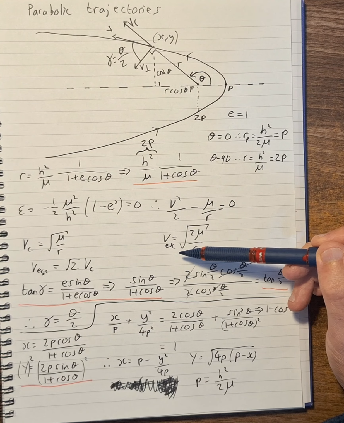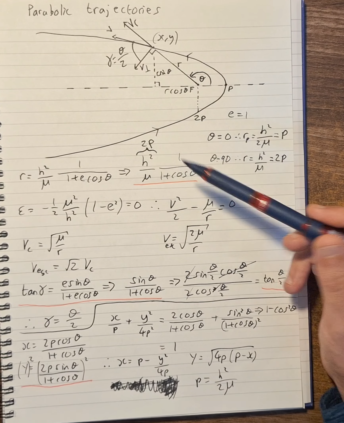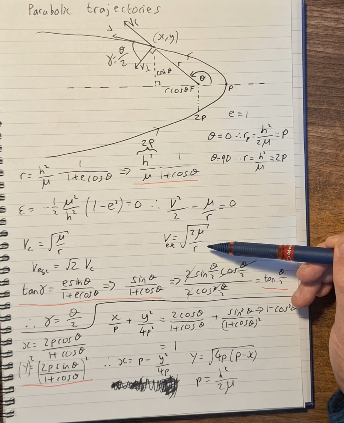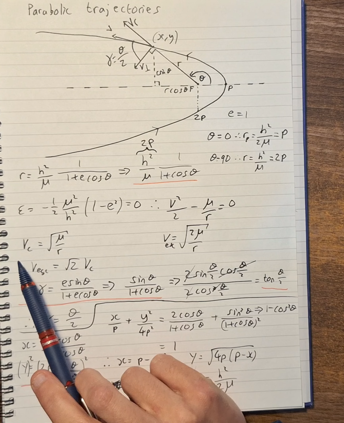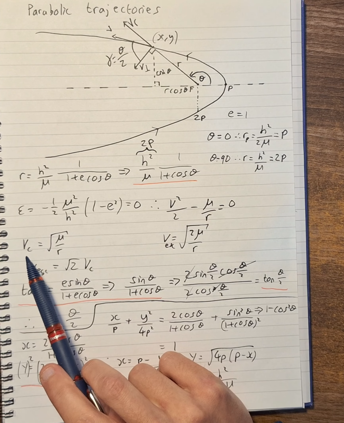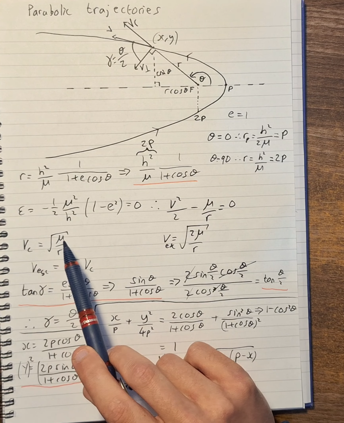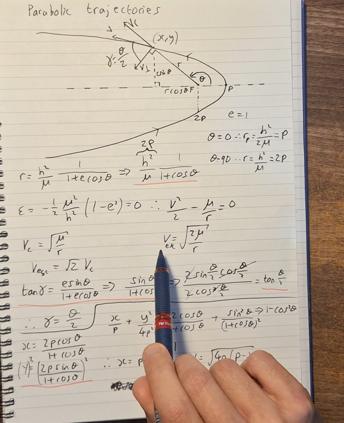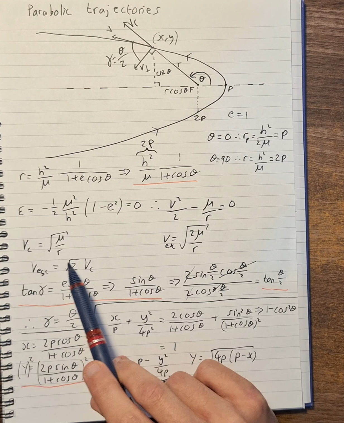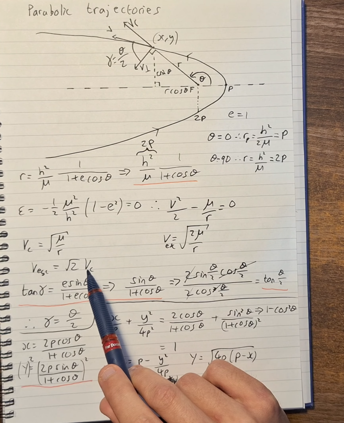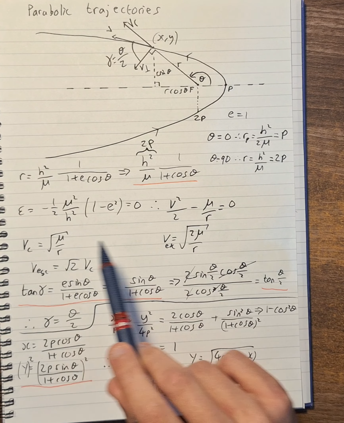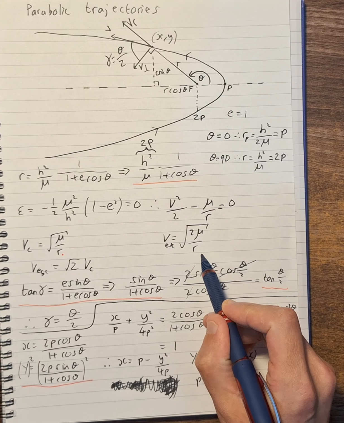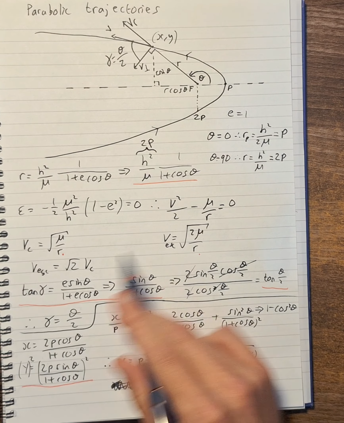Now it's the escape velocity because every velocity on this is an escape velocity. So at any point on this trajectory, it is at its escape velocity. So if you were on a circular orbit, your circular velocity would be the square root of the gravitational constant over the radius. And if you wanted to move to an escape velocity, you would need to be root 2 times your circular velocity. We're just going to do that by replacing this value over here and rearranging a little bit.